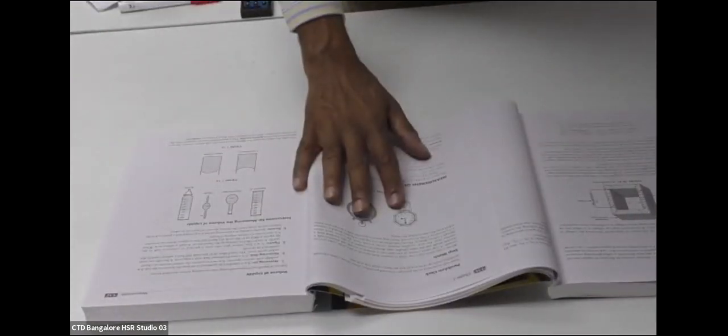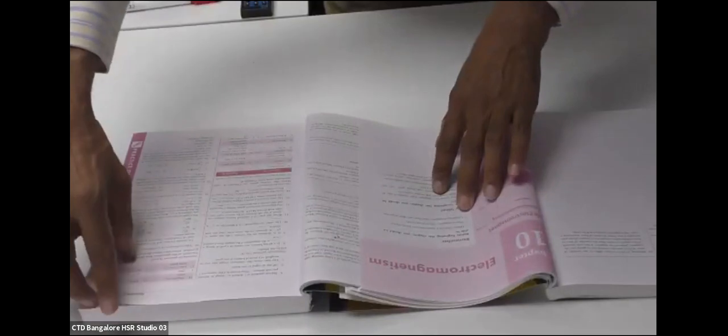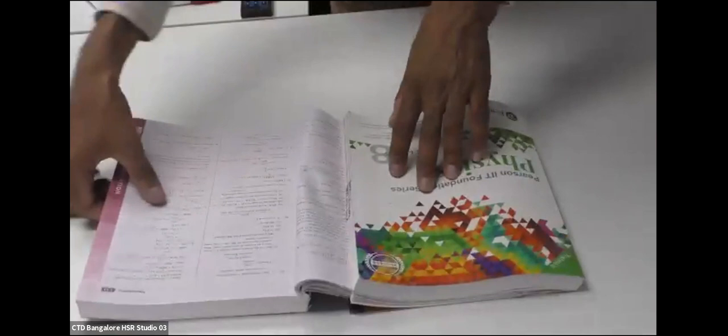Let's say 10 more sheets. 1, 2, 3, 4, 5, 6, 7, 8, 9, 10. And then all I've done is like this.